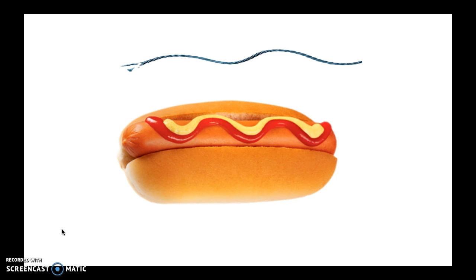What could I say about my foot as it compares to the hot dog? I could say my foot is blank than the hot dog. Friend, what do you think I could say? Is my foot longer than the hot dog or shorter than the hot dog?